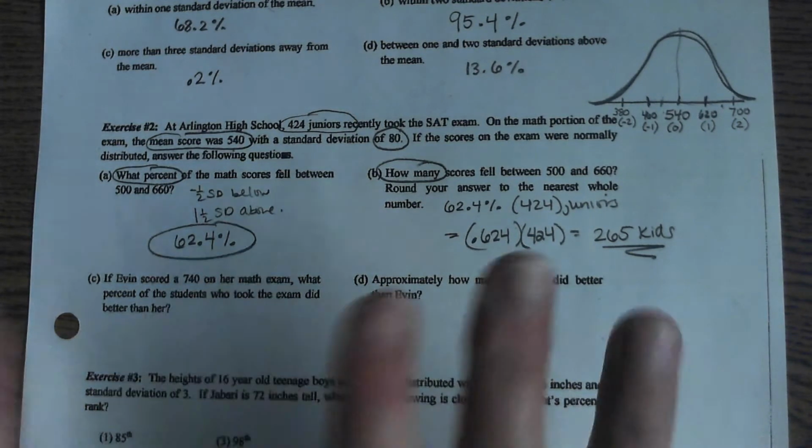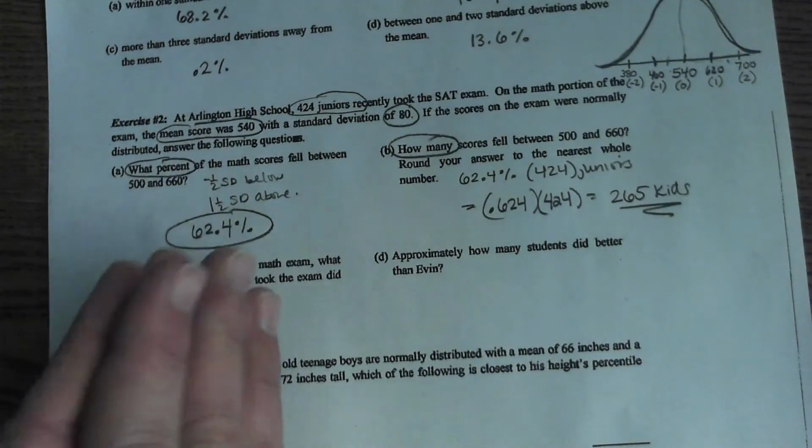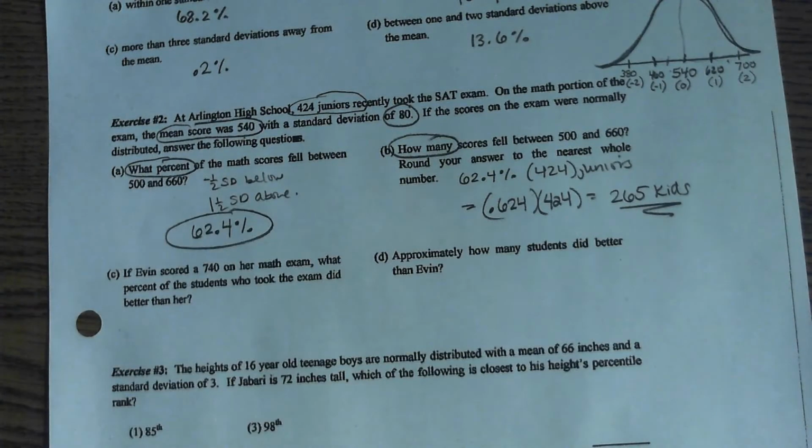Anyway, so pay attention to what they're asking. Are they asking for the percentage, or are they asking you how many, which means you still have to find the percentage, but then you actually have to apply it. Capiche? Any questions? All right.